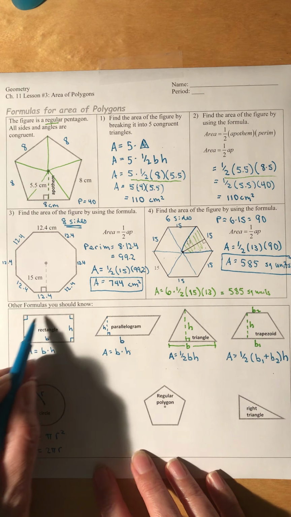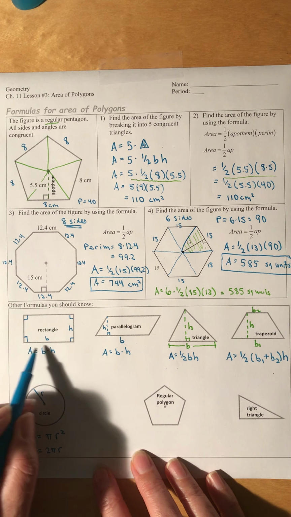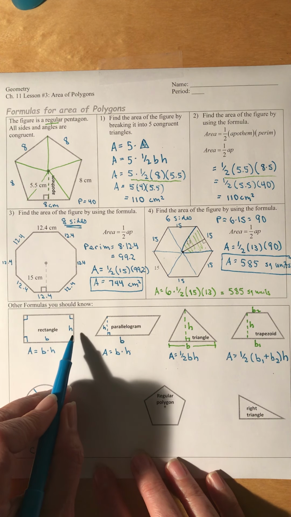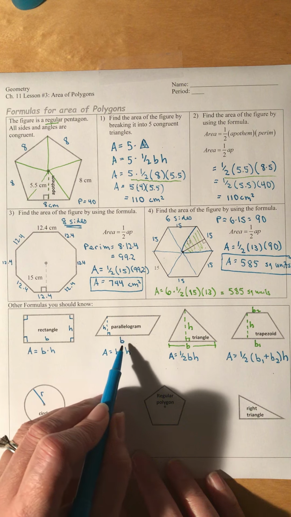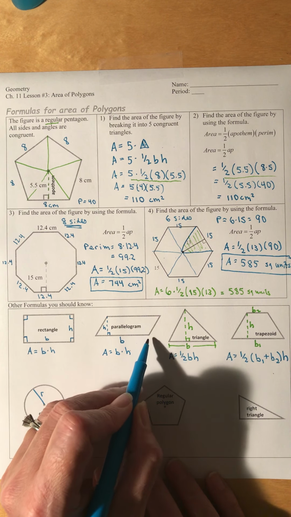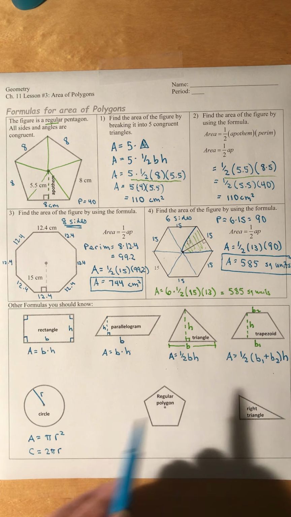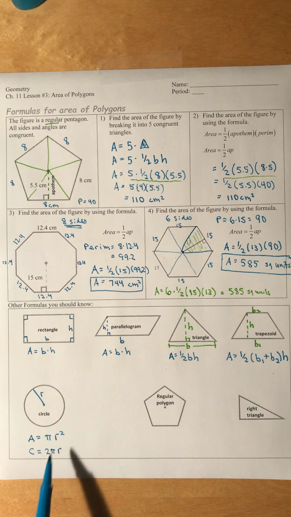And you could write a formula for the perimeter of some of these shapes, but it's just adding up the outside. On this one, you could say the perimeter is 2 bases plus 2 heights. But here, the b and the h don't form the perimeter because you don't know how long this slanty side is. So it's not really worth it to try to write a perimeter formula, but you do need a formula to find the circumference of a circle.